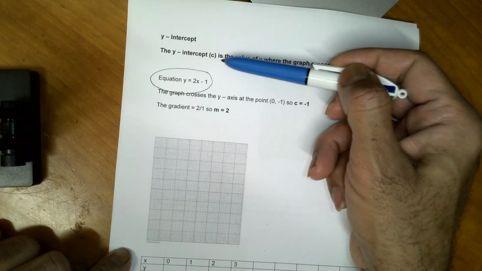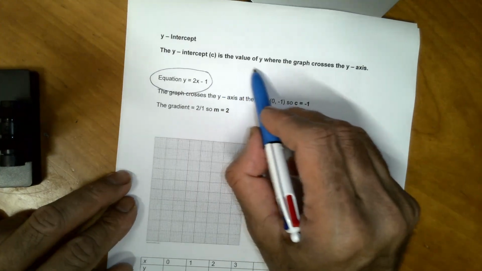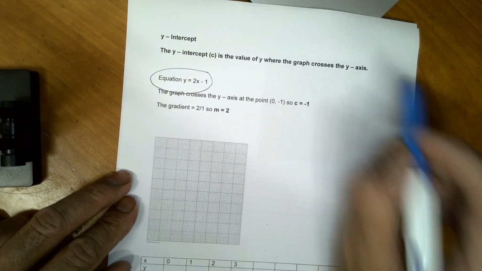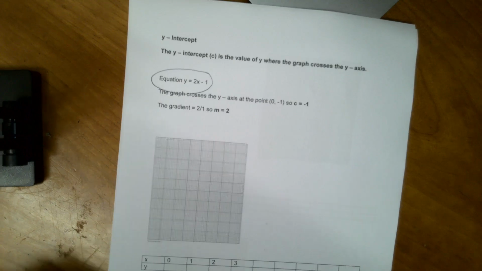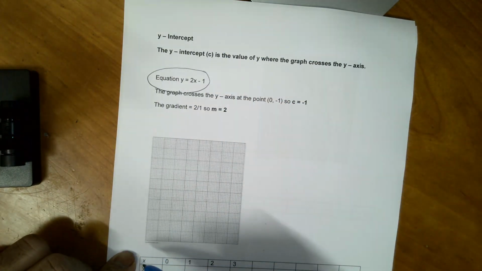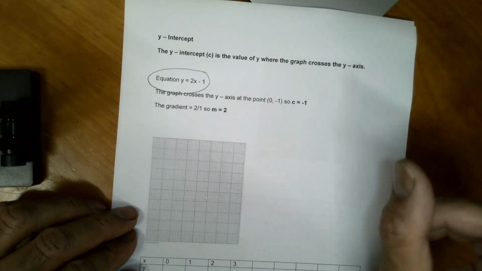The y-intercept c is the value of y where the graph crosses the y-axis. Okay, so I will explain to you in this graph what exactly that means.